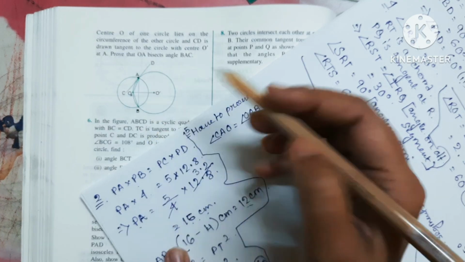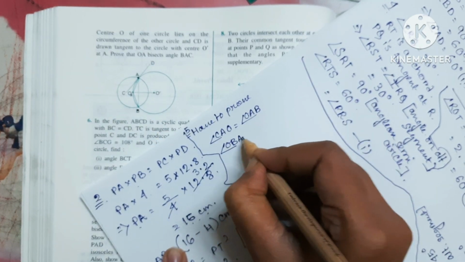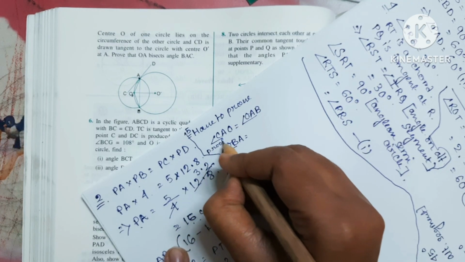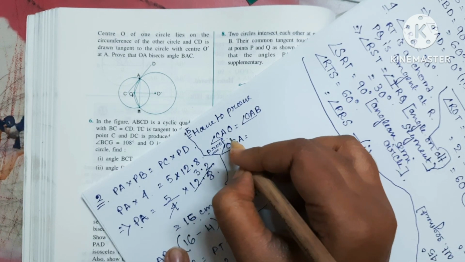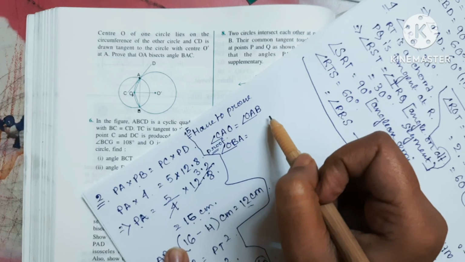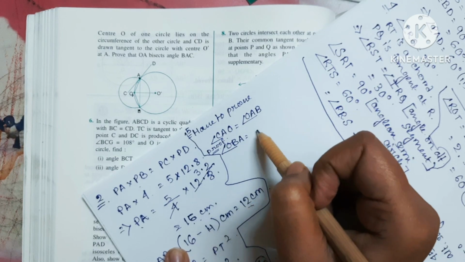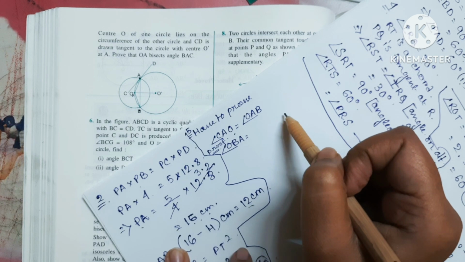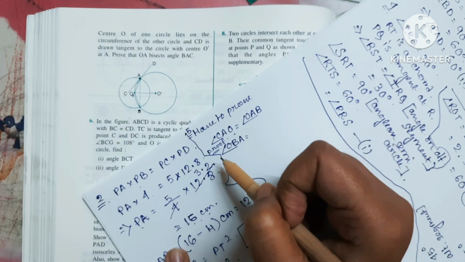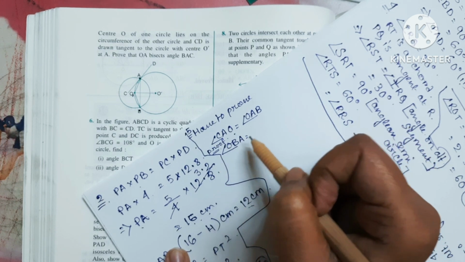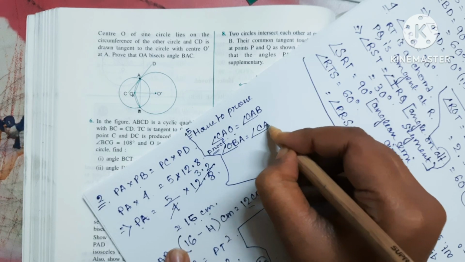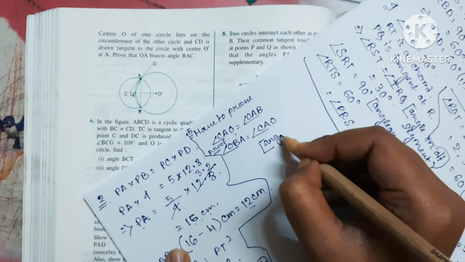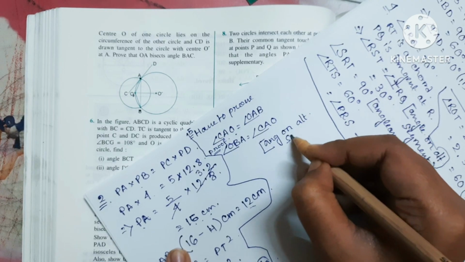See, this is the proof part, you need to write everything. You need to write that CD is the tangent at point A, OA is a chord, so angle OBA is equal to angle CAO, because it is the angle on alternate segment.